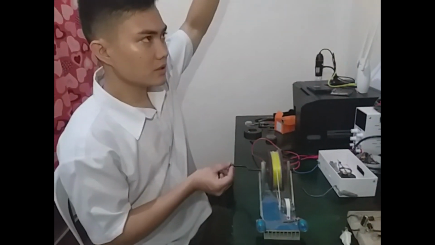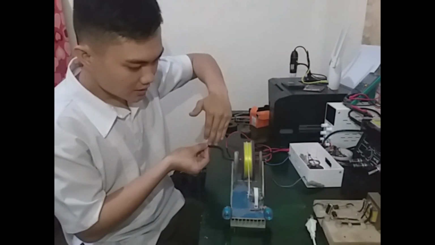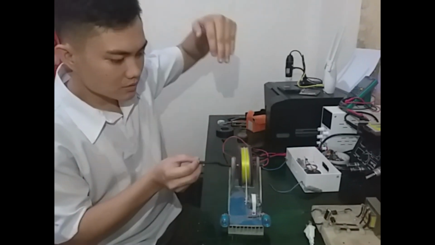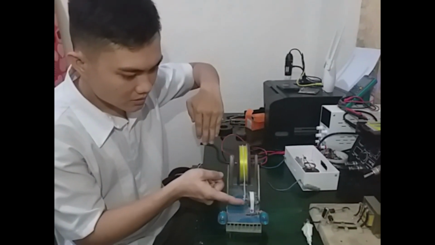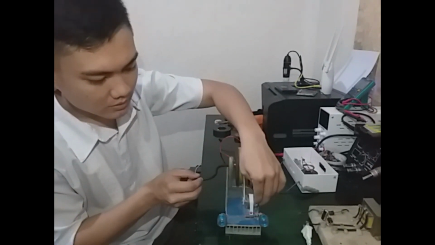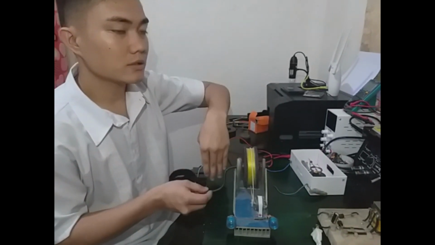Whenever that water falls down and hits the turbine, it will rotate. That rotation creates the movement of this device. Whenever this moves, it creates electricity. So that's how an electric plant works.